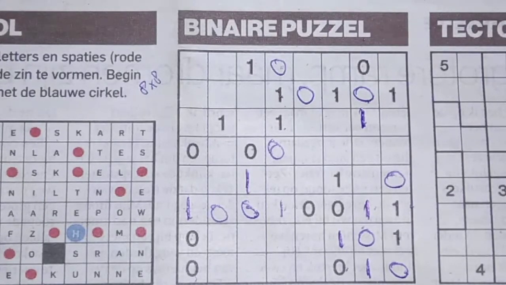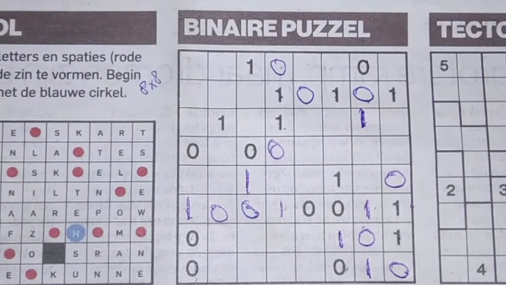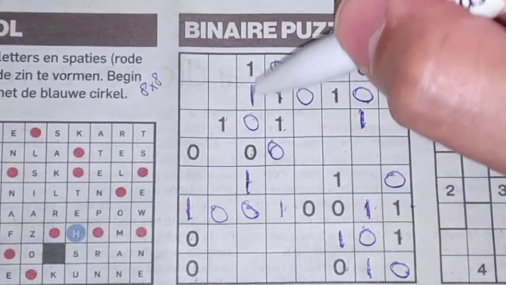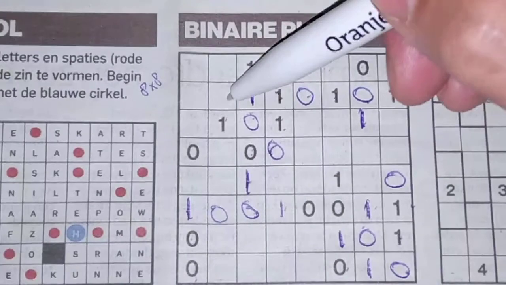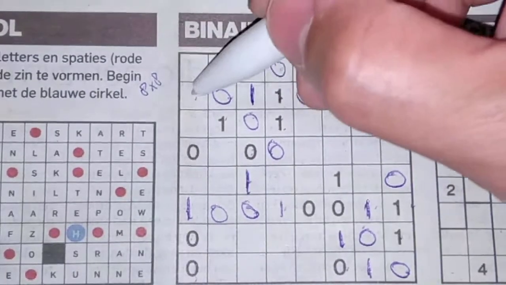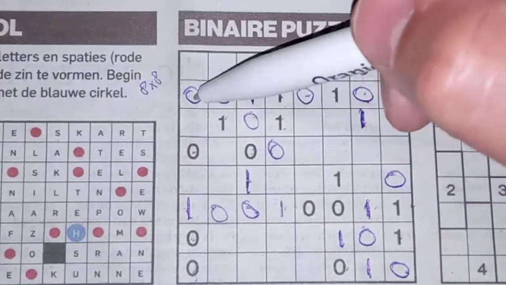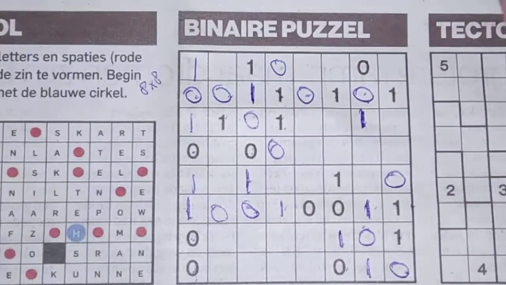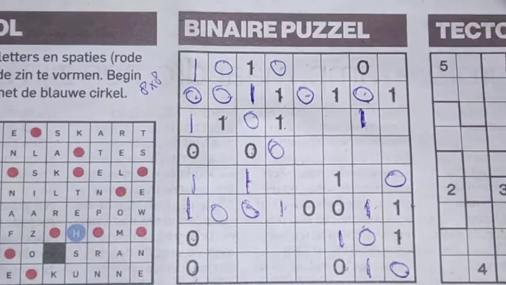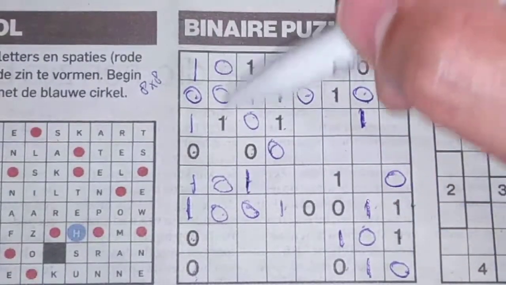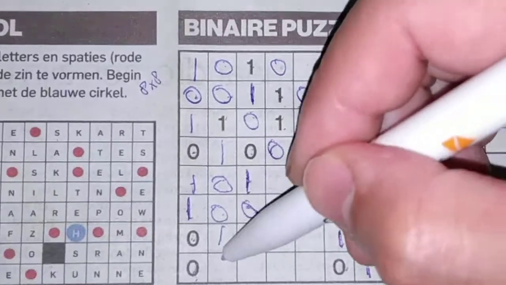And now, let me see. Between two ones comes an O. So we have a double O here, here a 1, there a 1, double 1, here an O, there an O. 1, 2, 3 O's. So this is number 4. We have 1, 2, 3, 4 O's, so the rest are ones. Alright. Between two ones comes an O. Between two ones comes an O. We have here 4 O's, so the rest are ones.